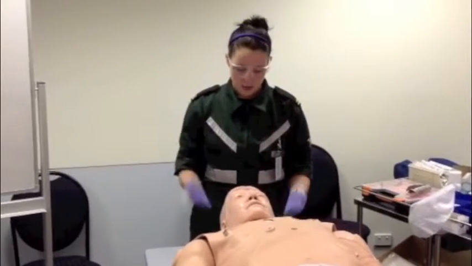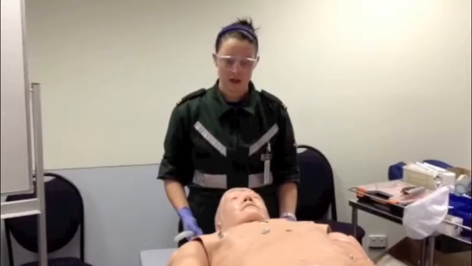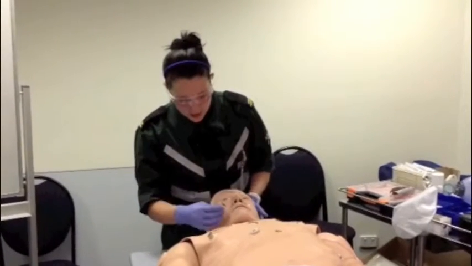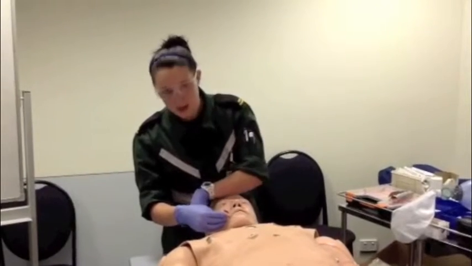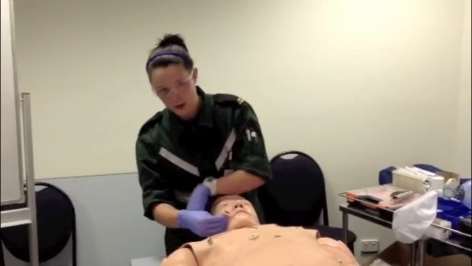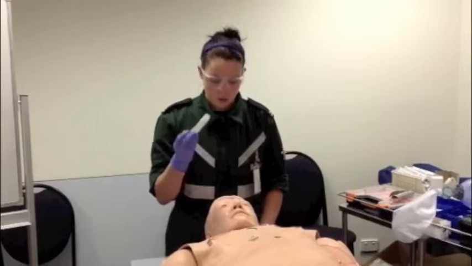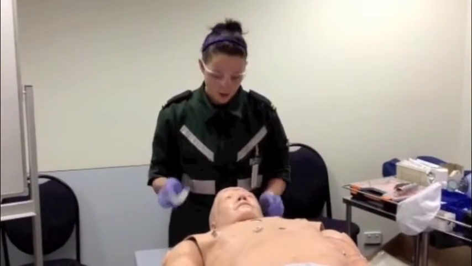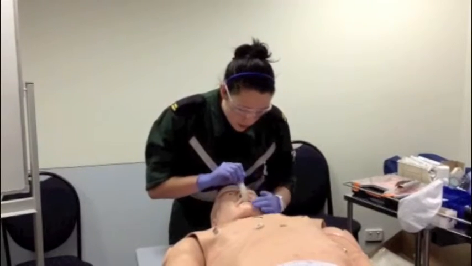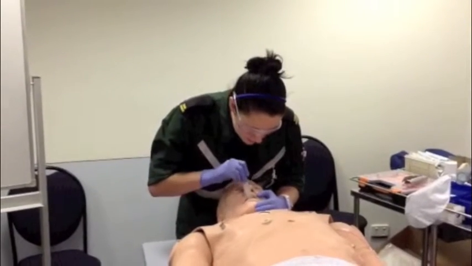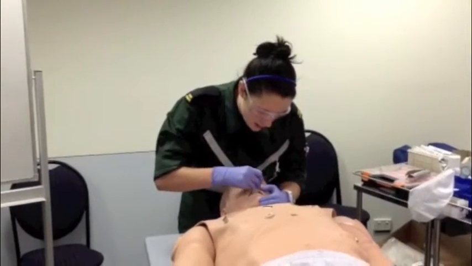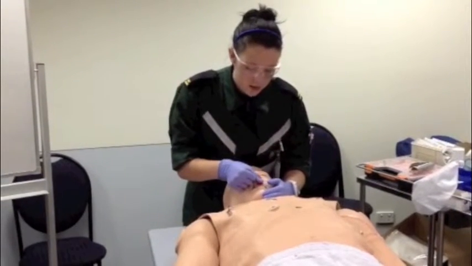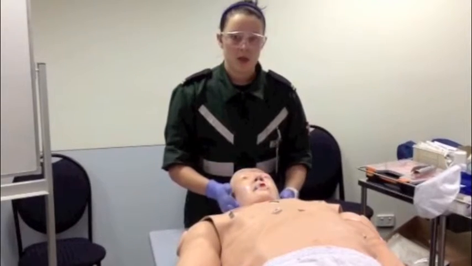Oropharyngeal airway. The patient has already got support from the previous skills. To start, you measure the correct size by measuring from the corner of the mouth to the temporomandibular joint just below the earlobe. First, you lubricate the OPA with either the patient's saliva or some water. You start to insert the OPA towards the patient's palate, and once you're halfway in, you rotate 180 degrees until the OPA is resting nicely against the patient's lips.